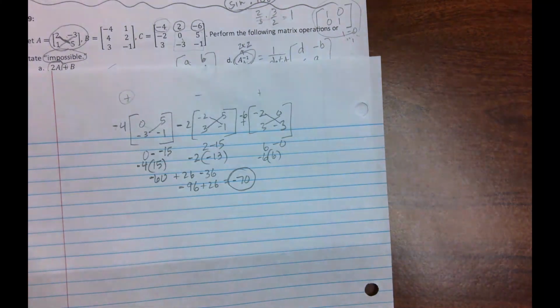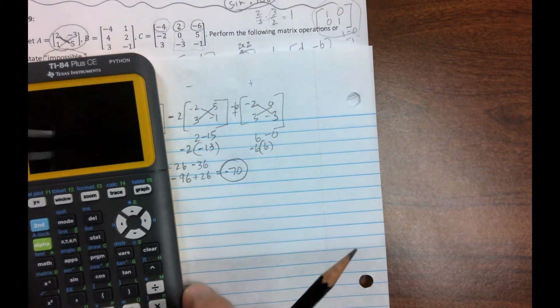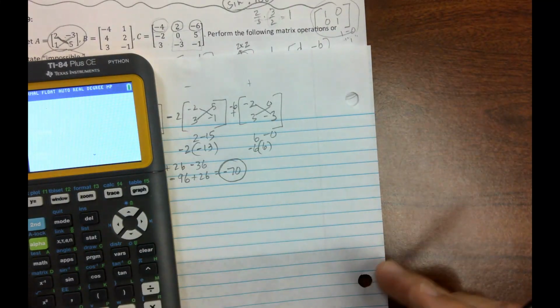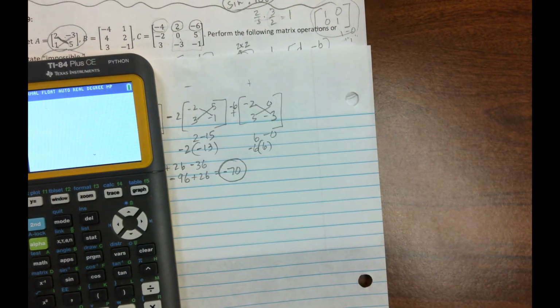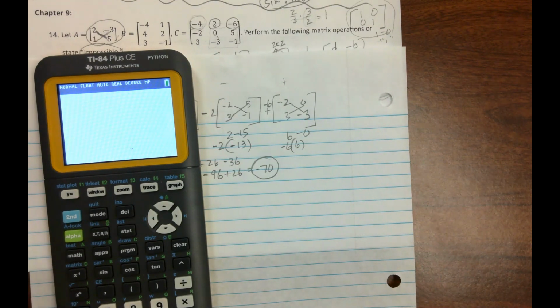Now, I'm going to show you how to use the old calculator in case we pre-calc teachers decide to allow it. I don't know how we won't allow it because you're going to have calculators, but all right, let me get my calculator set up a second.